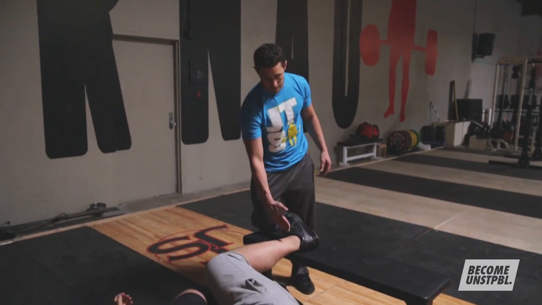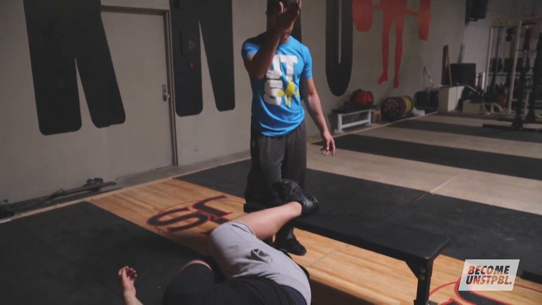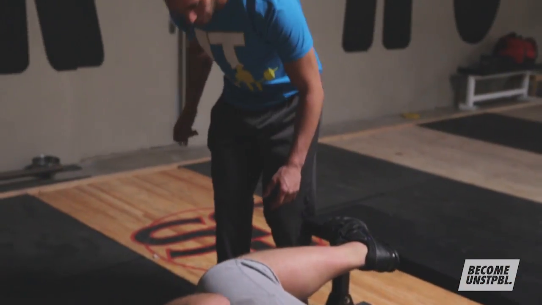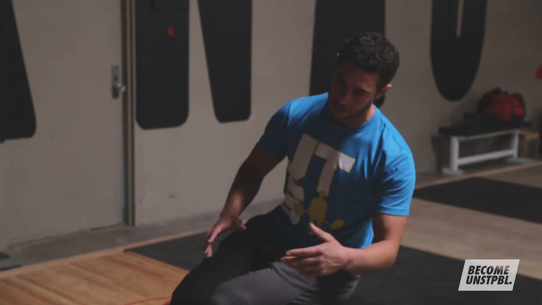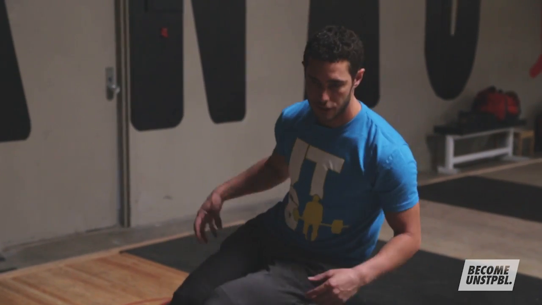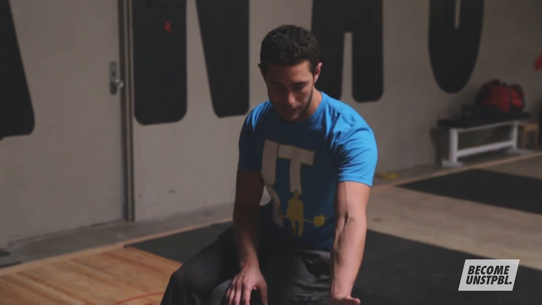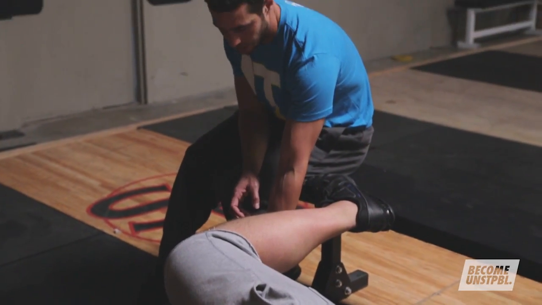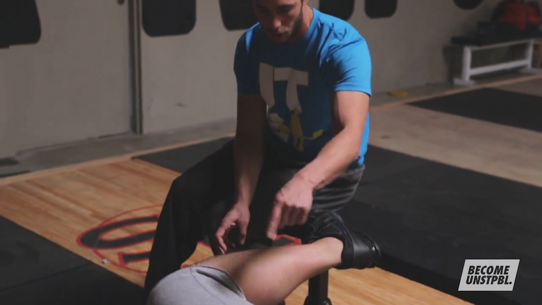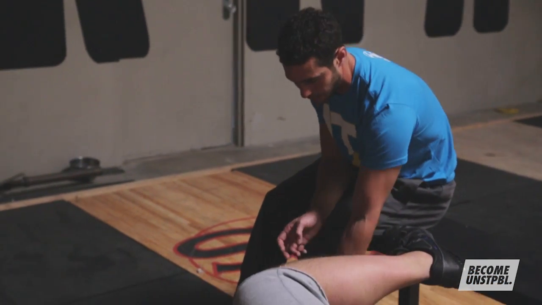So just imagine that the front of this bench is a plane, it's a wall. The clamshell drill, you see this a lot, and you see it done incorrectly. They're just laying, 3 sets of 10 clamshells, and maybe it gets their glute to fire, maybe it doesn't. But the goal is not to just get the glute to fire, the goal is to control a squat pattern. So I'm gonna take this out from underneath you.